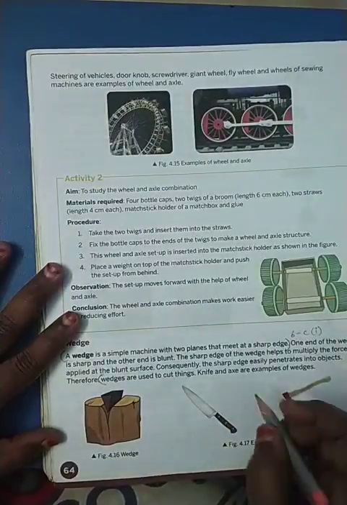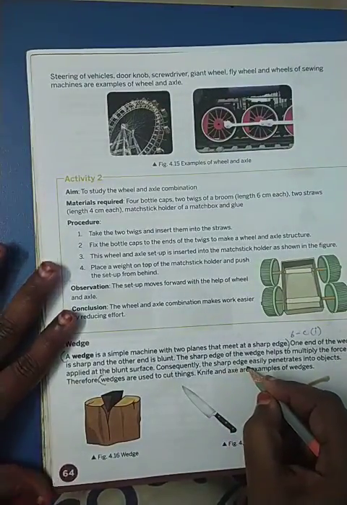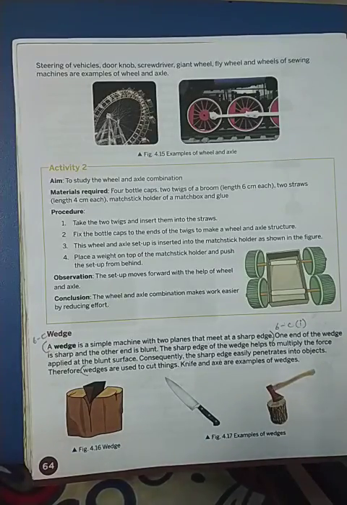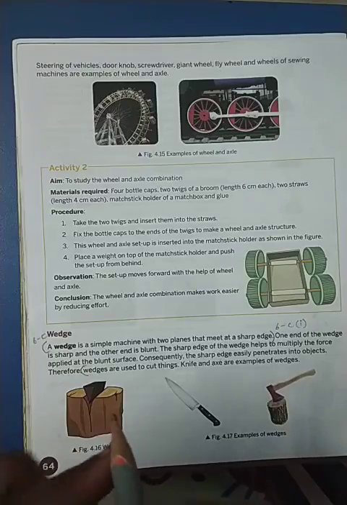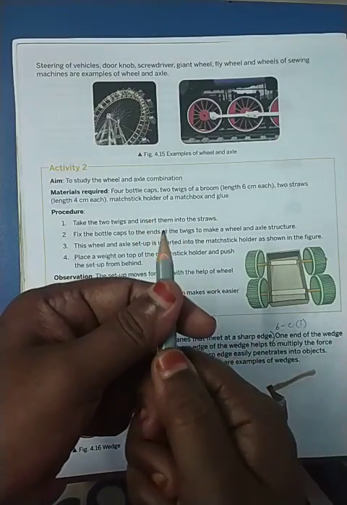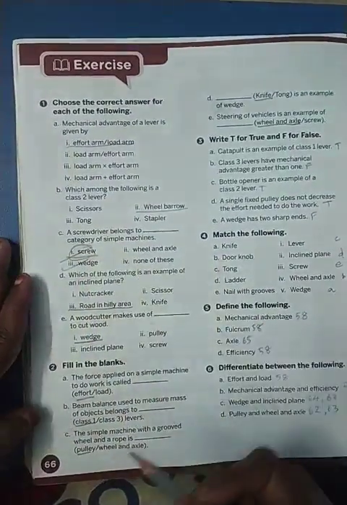See, in the wedge there is one point: the sharp edge will be able to penetrate into objects. See, the screwdriver will be having a sharp edge. Okay, you can check your screwdriver at home, it will be having a sharp edge. Then only we can keep it inside that wedge and tighten the screw. Okay, so the answer here is wedge, it cannot be screw.